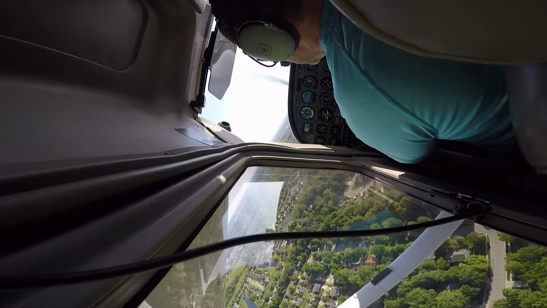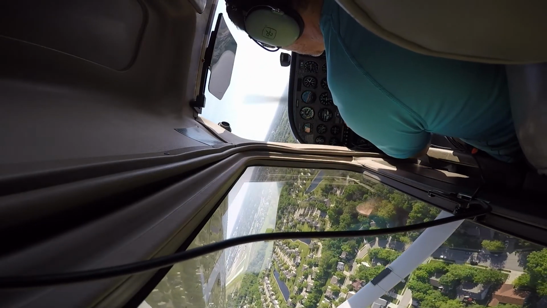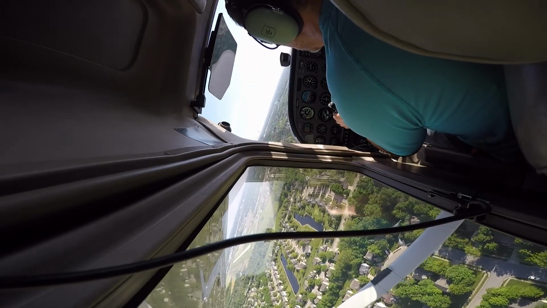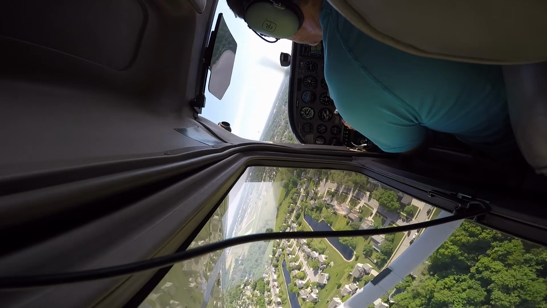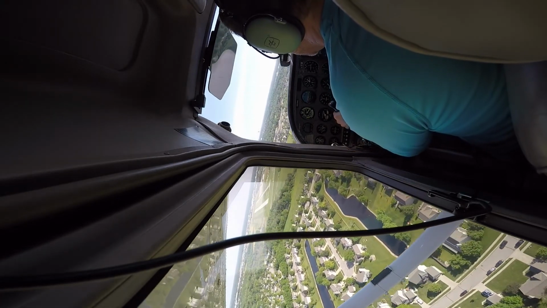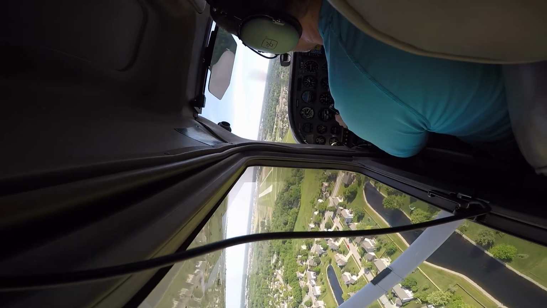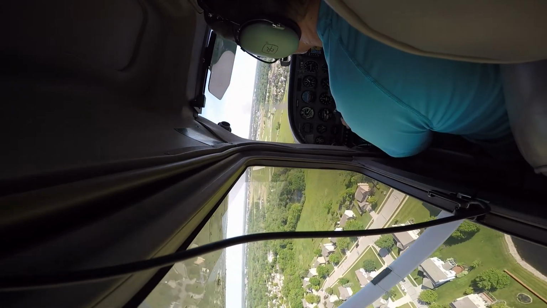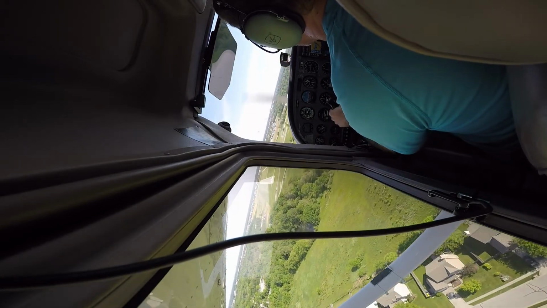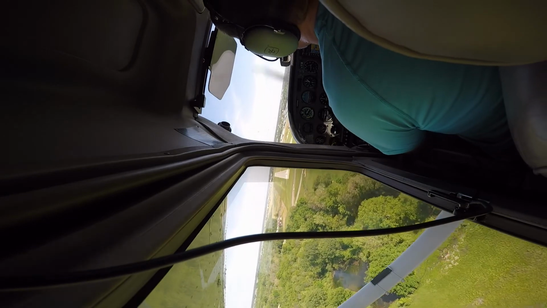There you go. So we'll take a little bit of power out, and we'll maintain our pitch. So let's go power idle. And we're not going to use full flaps this time. Wind's right down the runway. And I lied, maybe that'll help us out.